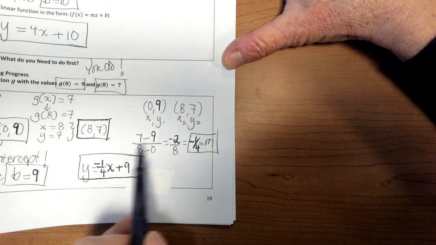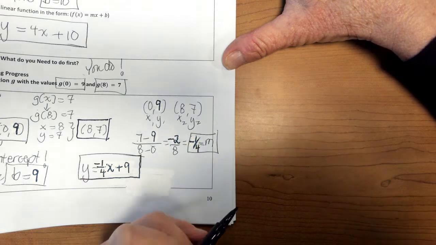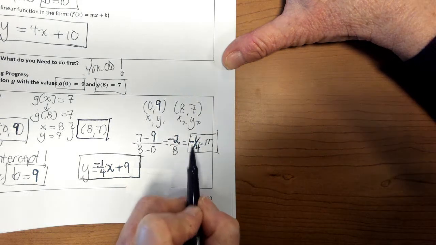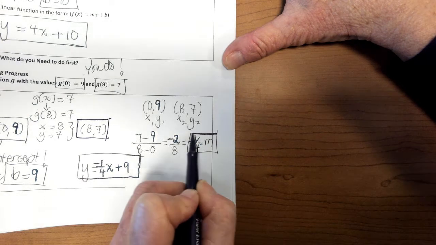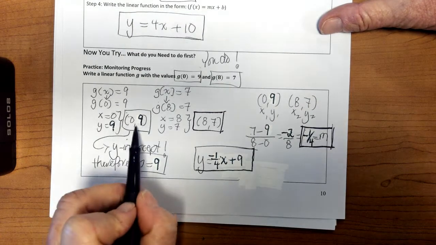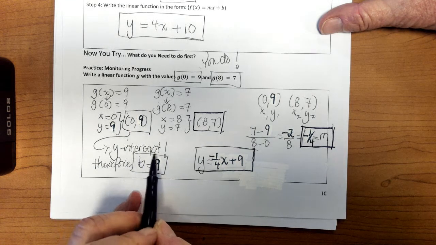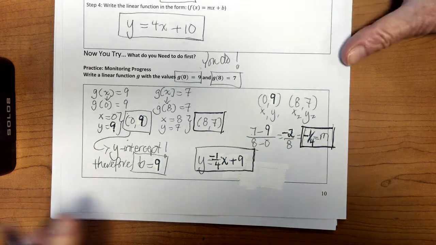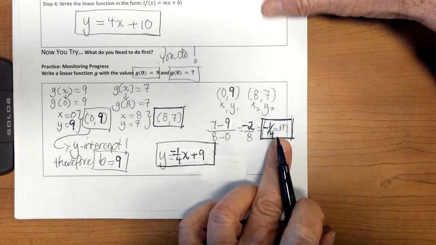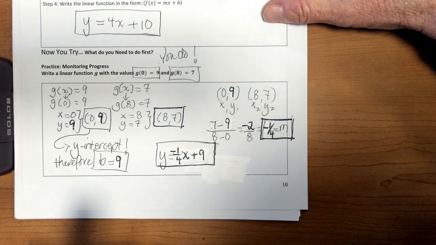Then I calculated my slope. So I got my slope of negative 2 over 8. And I went ahead and simplified that further down to negative 1/4. And I noted that that was my m. So I drew a box around that and I labeled it so I don't forget. And then I went back and I noticed that I had, when x is 0, y is 9. Therefore, I knew that that was my y-intercept. Therefore, b is equal to 9. Once I know my b and I've got my m, or my slope, I'm able to write the following equation of y is equal to negative 1/4 x plus 9.